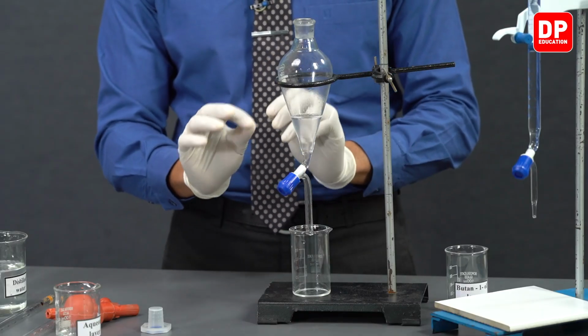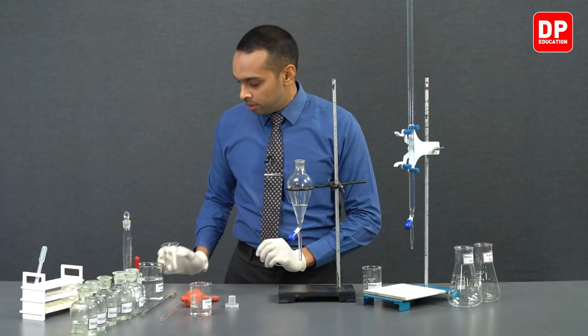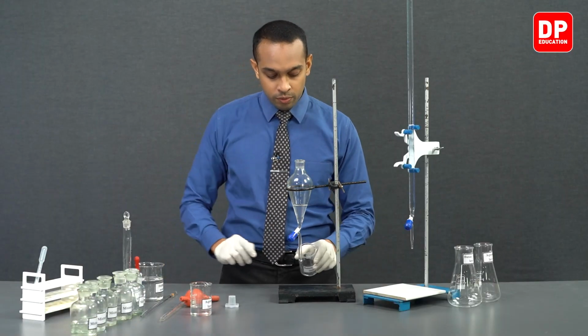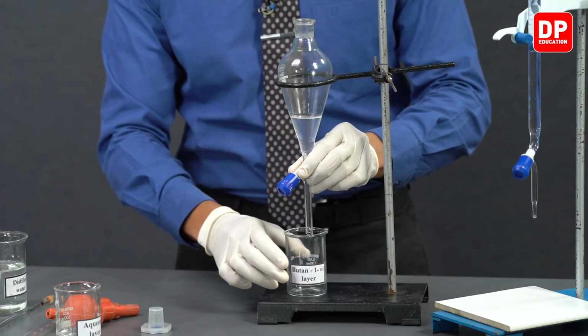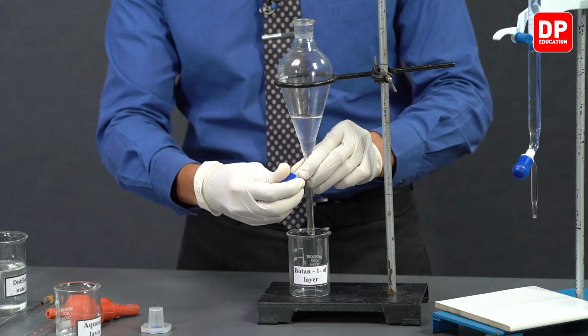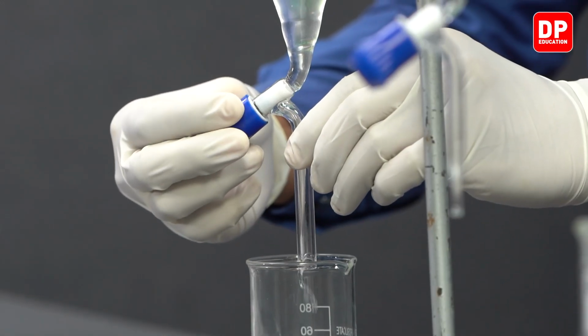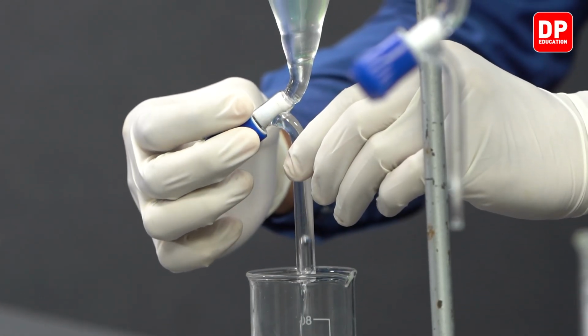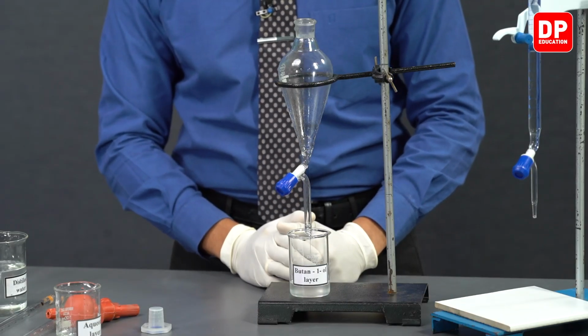Then after we are sure that all of the water is removed, we can take our beaker labeled butan 1-ol and transfer our butan 1-ol layer into this second beaker we have over here.